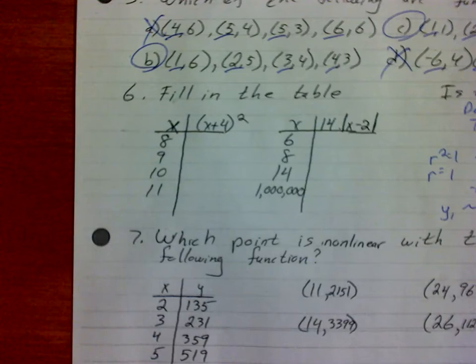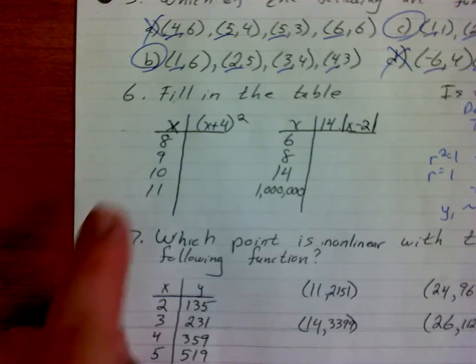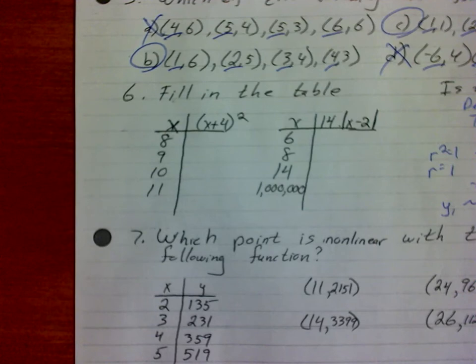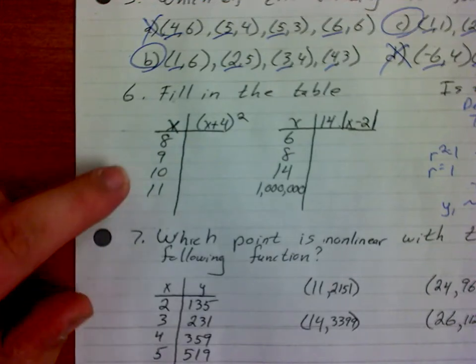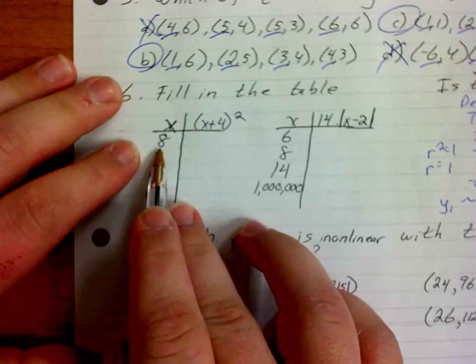So, on the Desmos calculator, once again, we go to the table, and all we need to do is the one table needs to have an x. The other table needs to say (x plus 4) quantity squared. All right, and then all I would need to do is type in the numbers that they're giving us there, which is 8, 9, 10, and 11. Okay? Once again, using the Desmos calculator is easy. Otherwise, you can plug it in.